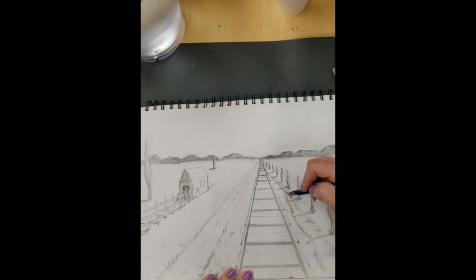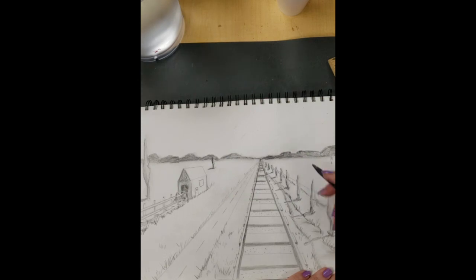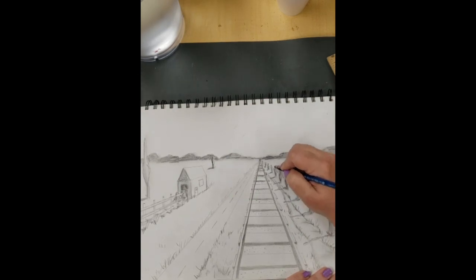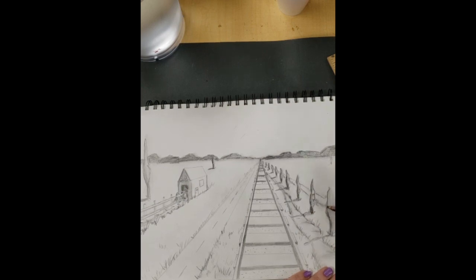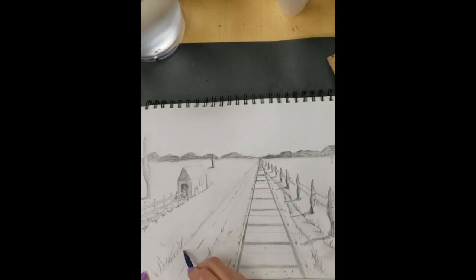Here, working on the house a little more and trying to add a few waves to the water and some grass on that side. Some shading on the walkway over there. And just touching up all these lines to make sure they haven't got lost. Sometimes as you're drawing, your lines will start fading, your hand will rub it off, and you have to come back and make it a little darker.